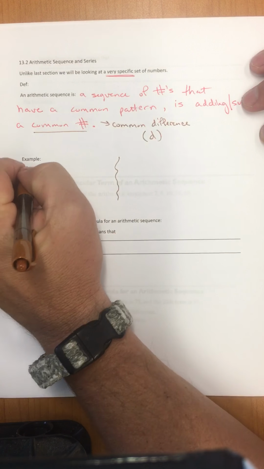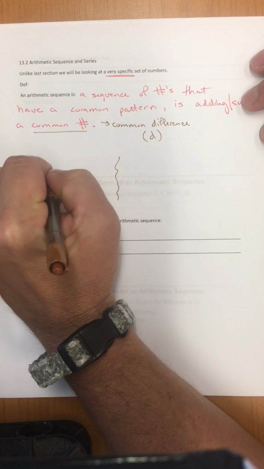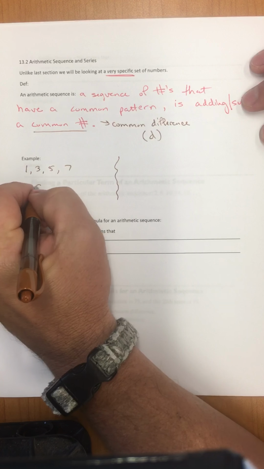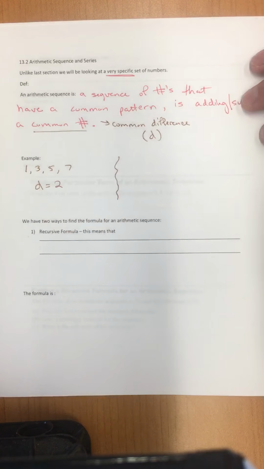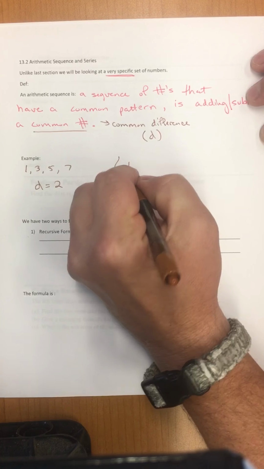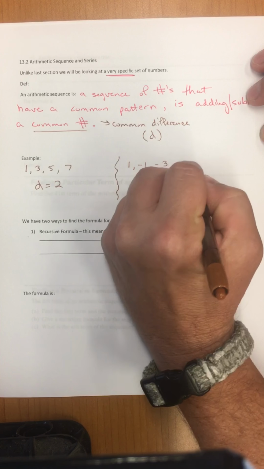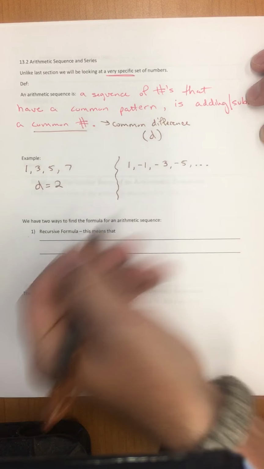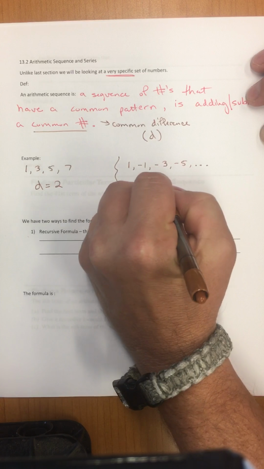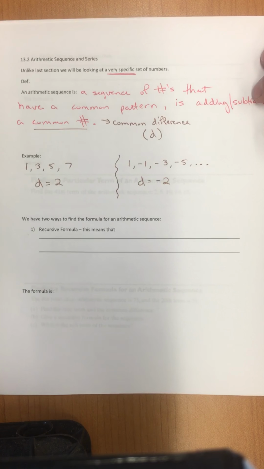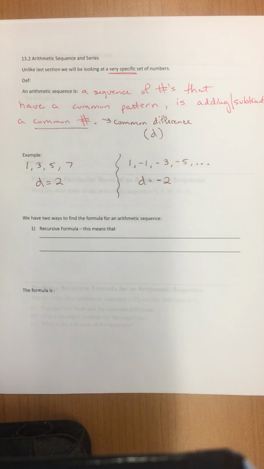Let's look at a couple examples. Easy one to start. 1, 3, 5, 7. The common difference of this problem would be 2 because we're adding 2 every time. 1, -1, -3, -5, ... Still arithmetic. The common difference this time is -2 because we're subtracting 2 every time. So the common difference can be positive or negative.